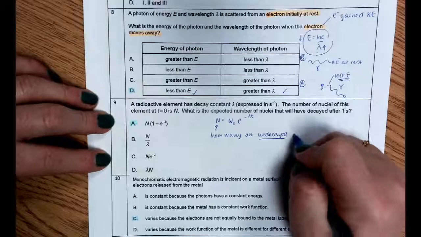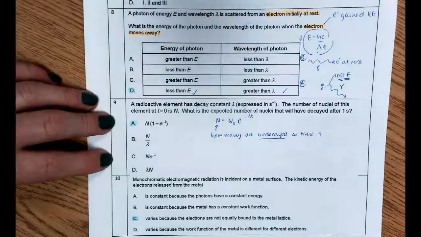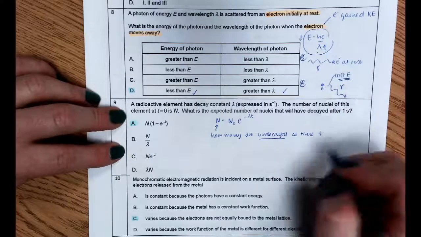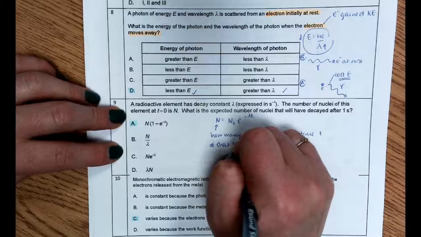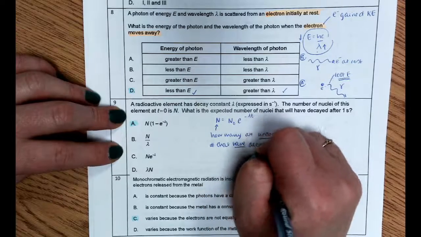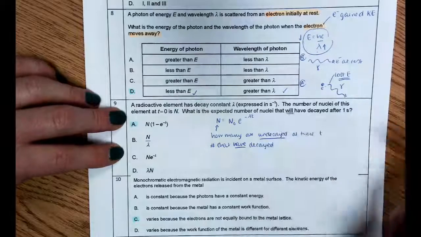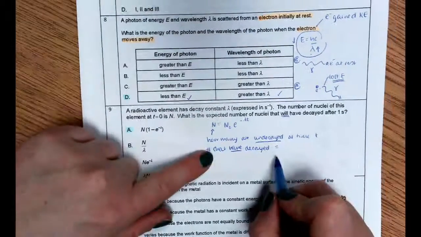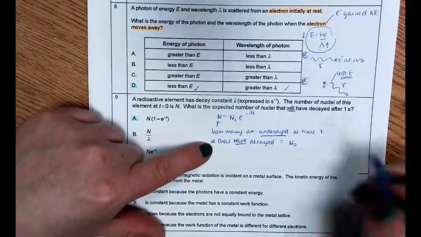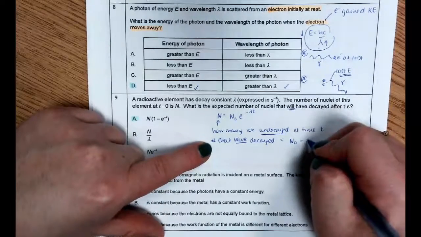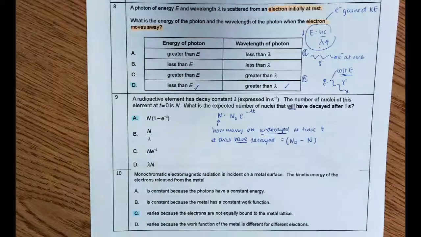So I'm going to say, well, I know that the value that I'm looking for is n naught minus n. And I've got an expression for n. So I can rewrite this phrase here and say, well, n naught minus n must be n naught minus all of this, because this is equal to n.